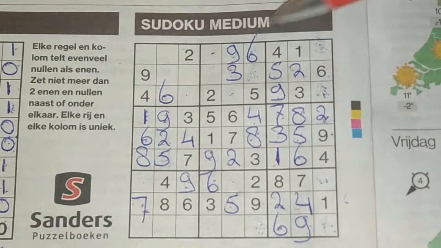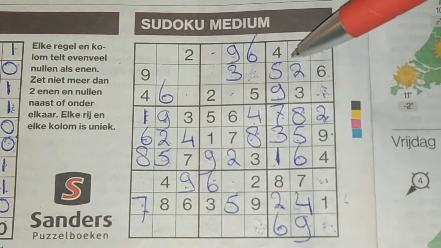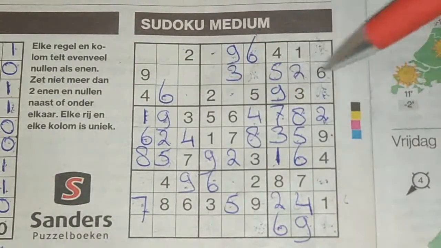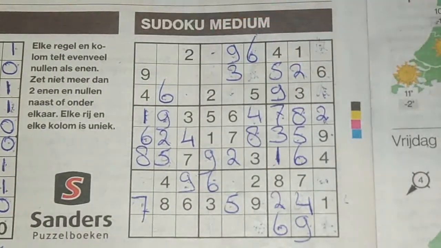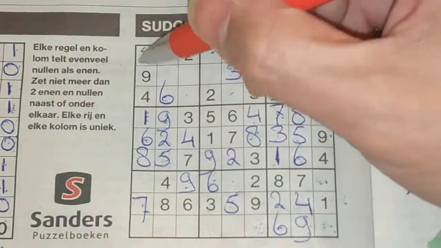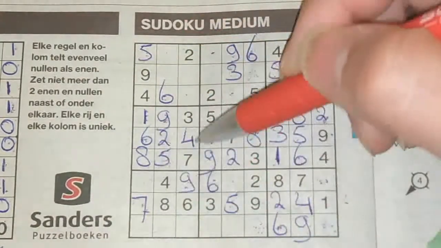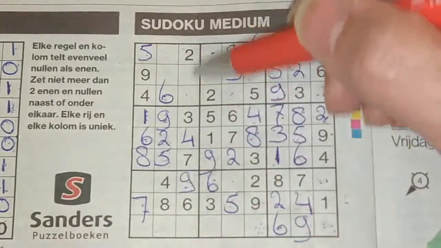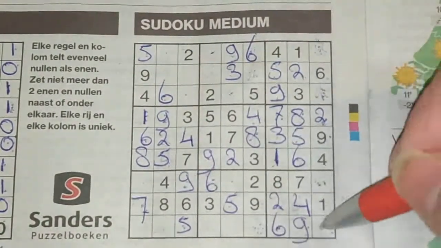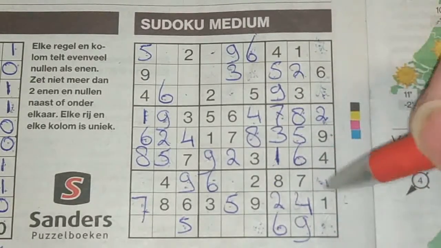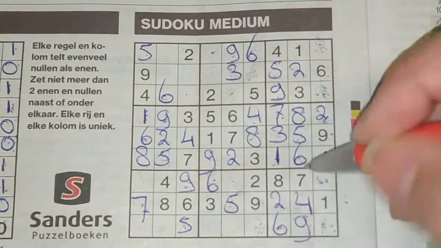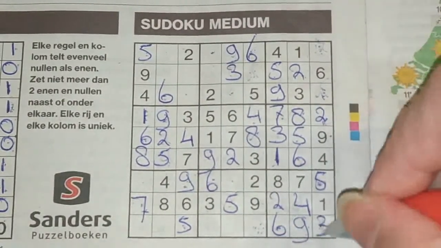Then 5 in this row, 5 in the second row. So in the first row, the only 2 places for 5 is here or there. But I see here 5, no 5 there. 5 should be here. 5 in this first column, 5 in the second column. So in the third column, the only place for the 5 is here. Now we have 2 missing numbers in this big square for the numbers 5 and 3. We have a 5 now over there, so no 5 here. 5 should be here, and the 3 goes there.